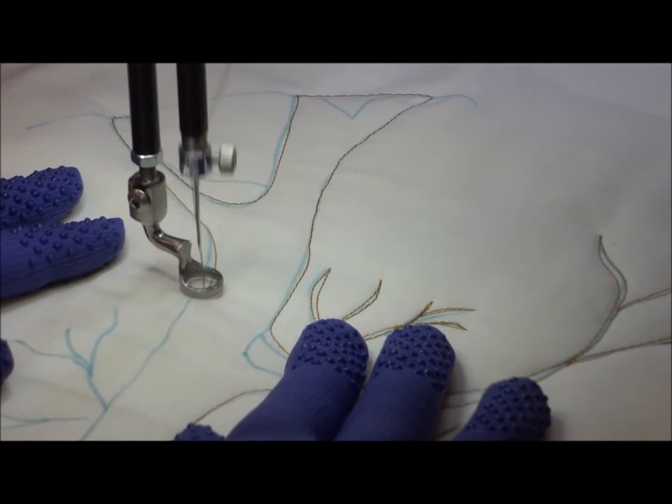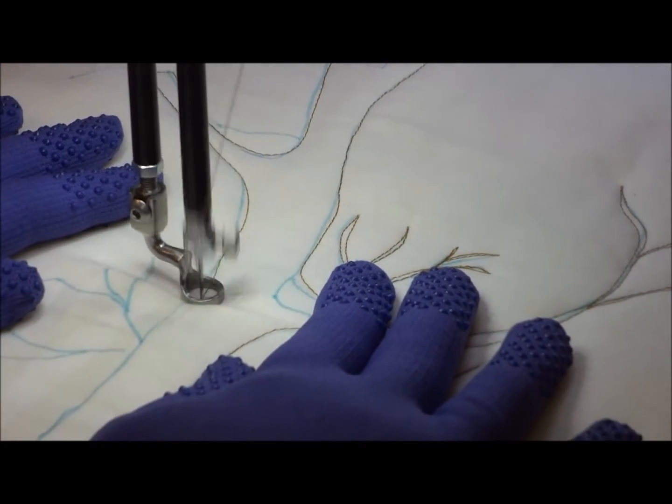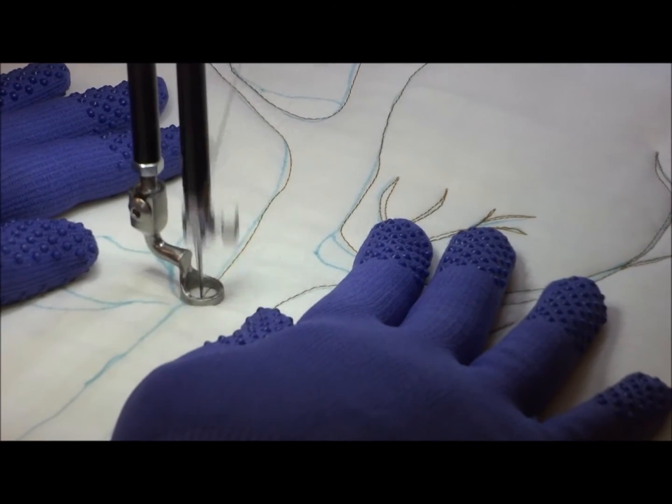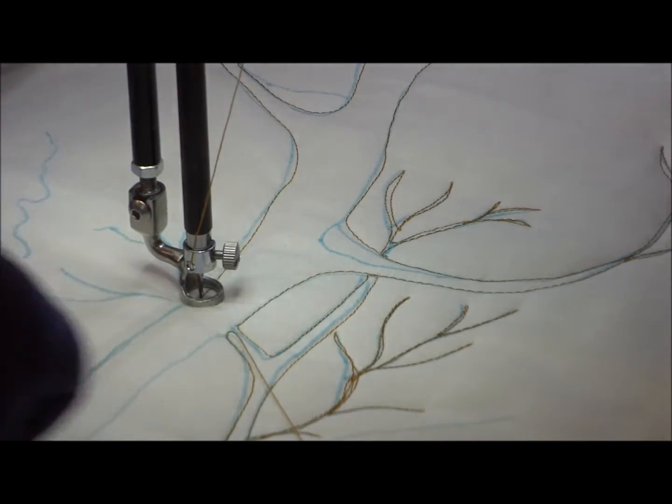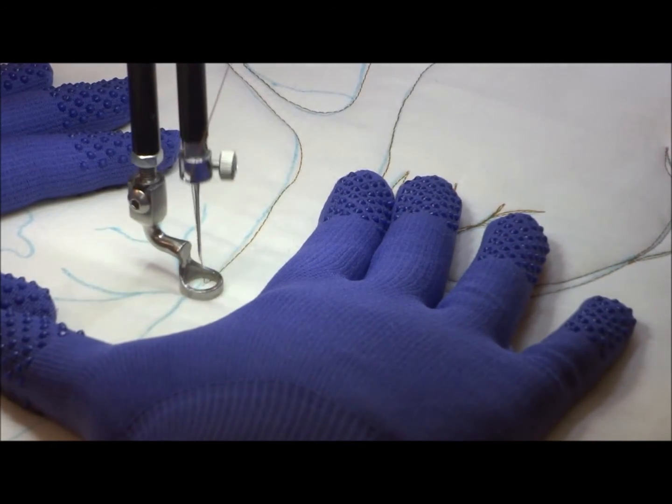As we head down, we're running into some more branches from the small tree that we didn't do. This would be the ideal time to pick those up, so let's go ahead and do those.